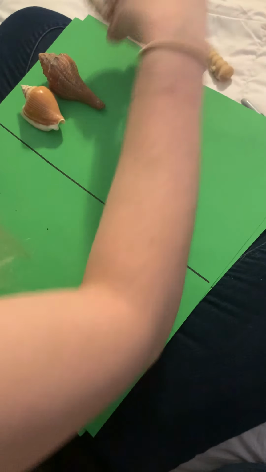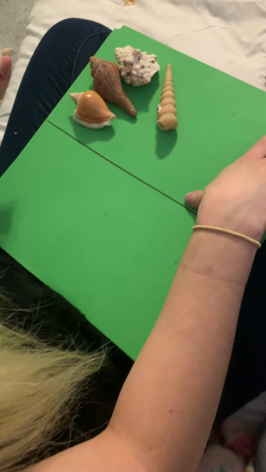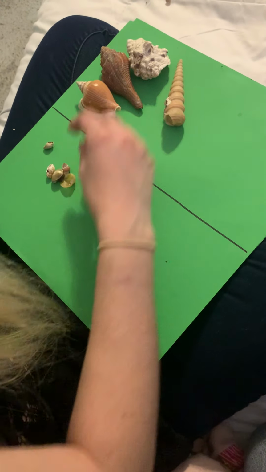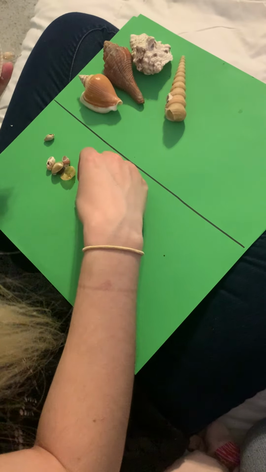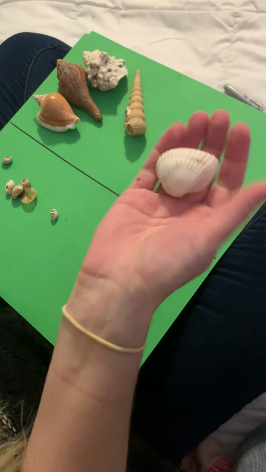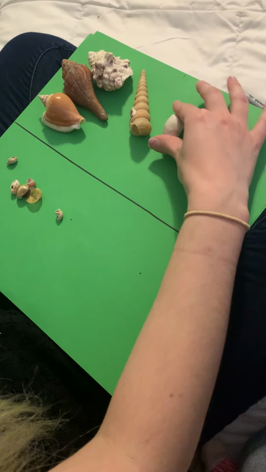I'm going to put all my big shells on the top. It doesn't matter how. I'm just making sure that this top will be for my big shells and the bottom will be for my little shells. So I'll put my little shells on the bottom. Okay, and now we're just sorting, okay? I'm just grabbing the shells. Is the shell big or small? I'm going to put this one with the big shells.